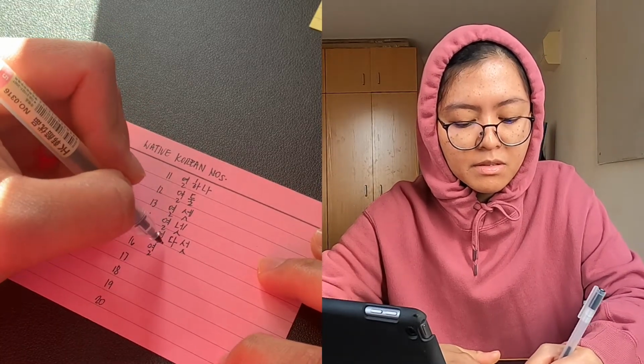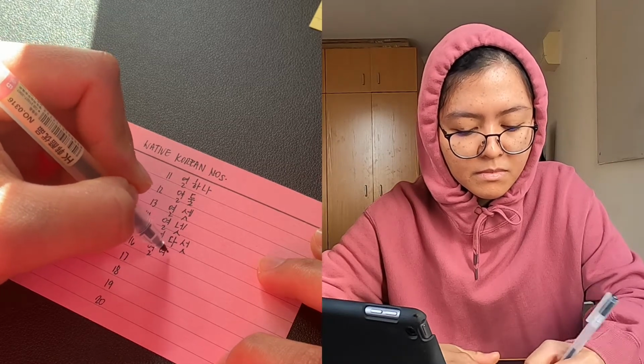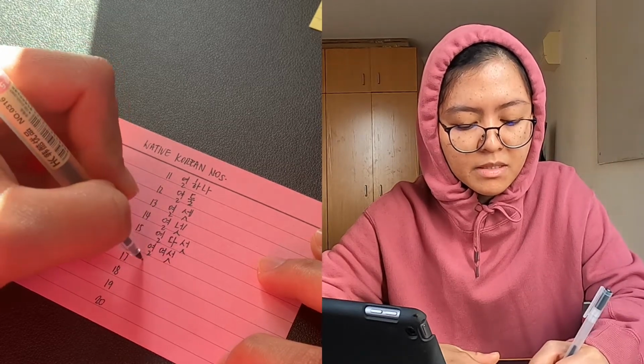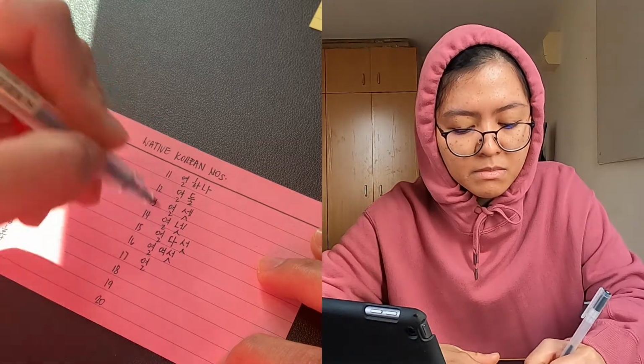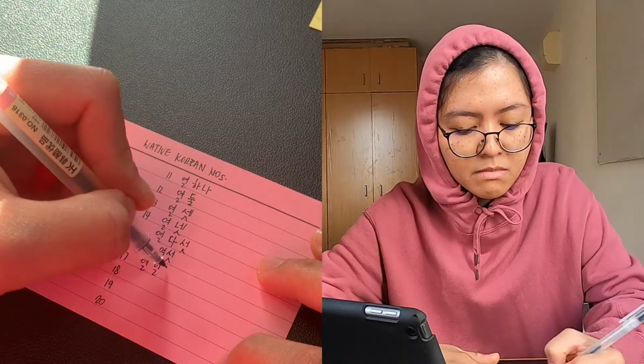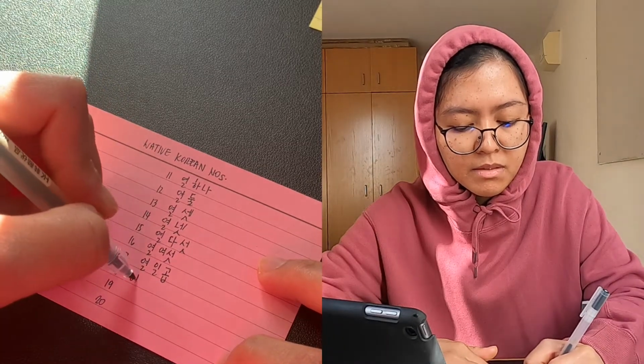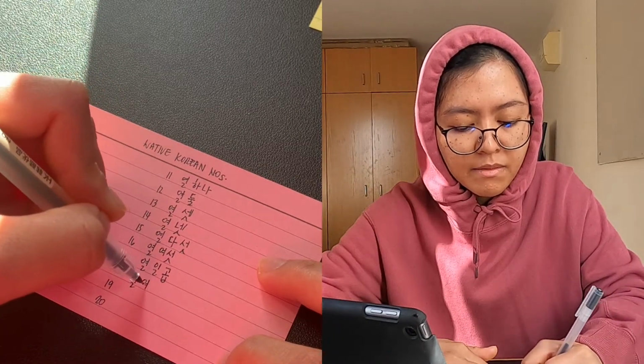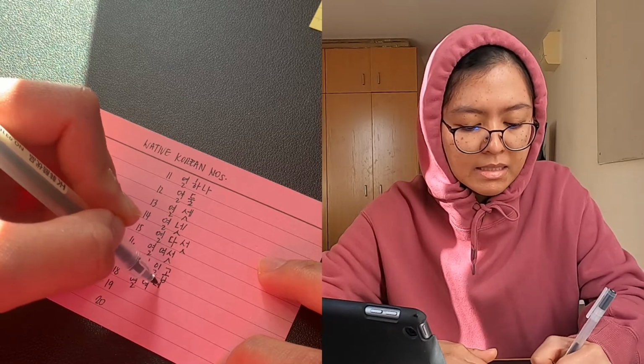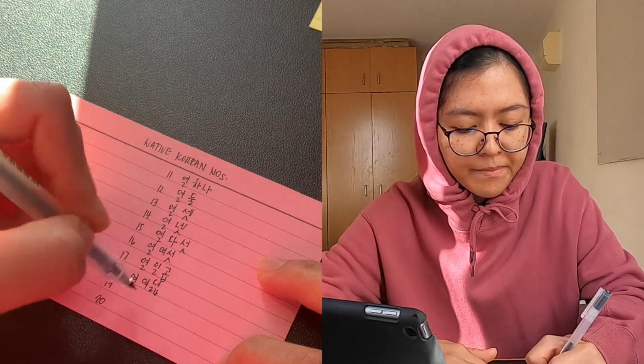16 is 열여섯. 17 is 열일곱. 18 is 열여덟. 19 is 열아홉.